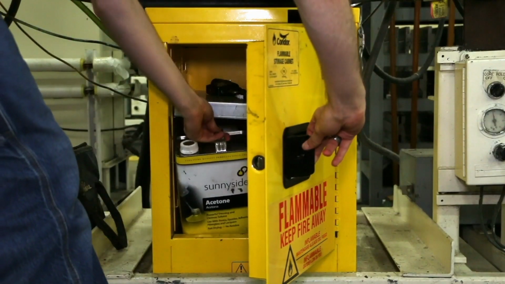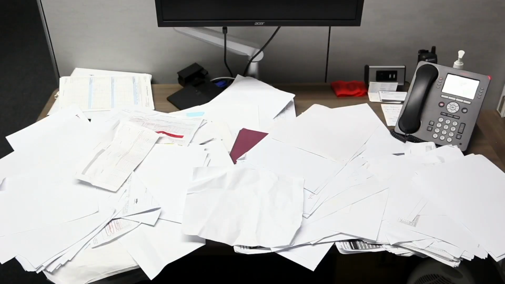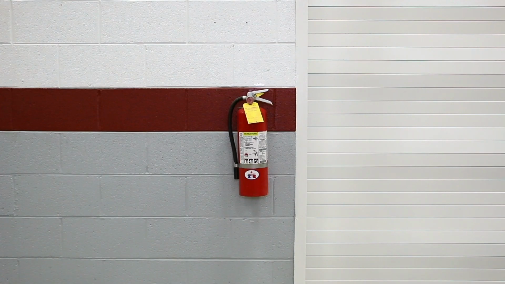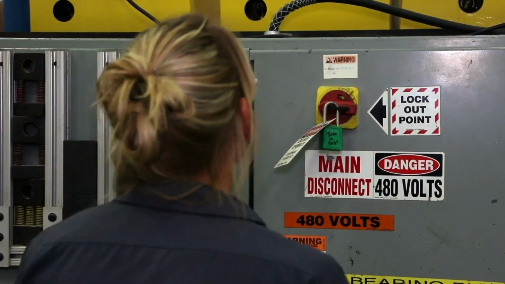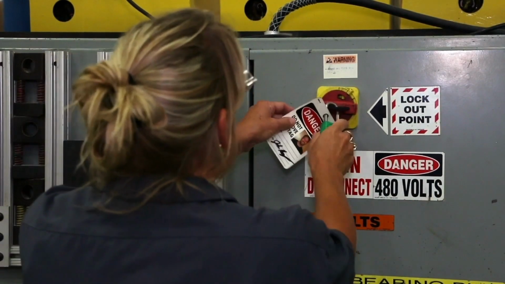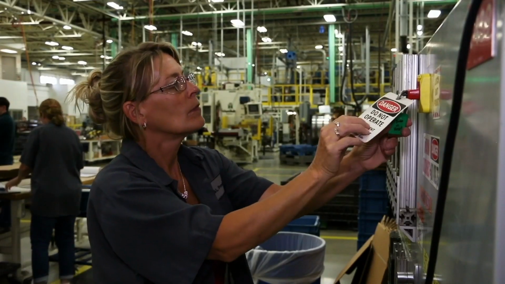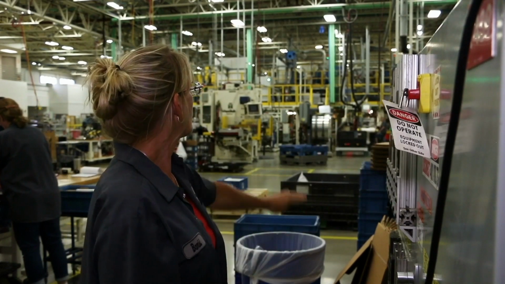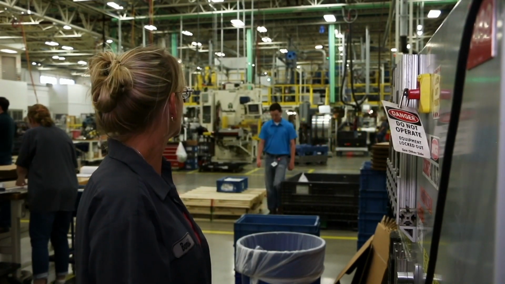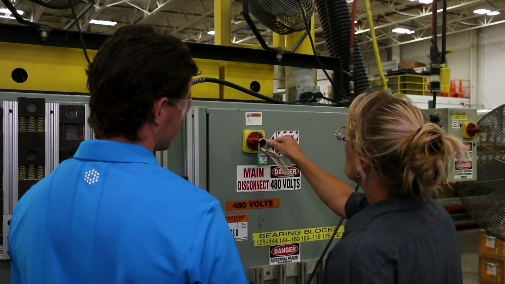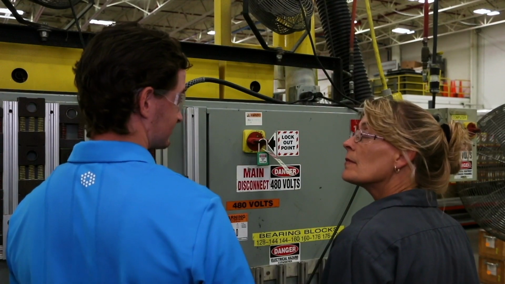Please practice proper storage of flammable contents and keep your area clean from any debris or clutter. Also, don't block access to any fire extinguishers on the premises. Only authorized personnel are allowed to perform and remove lockout tagouts on any given machine. Do not power up a machine until your group leader says you can, if you can't tell whether it's operable or not. If you have any questions on whether a lockout tagout should be in place, contact your group leader.